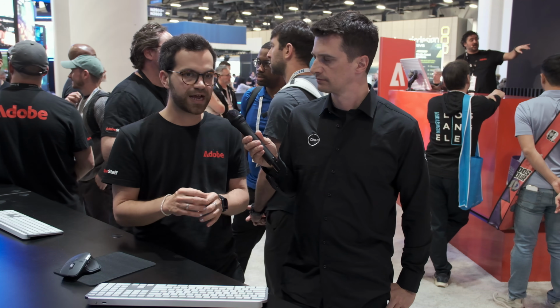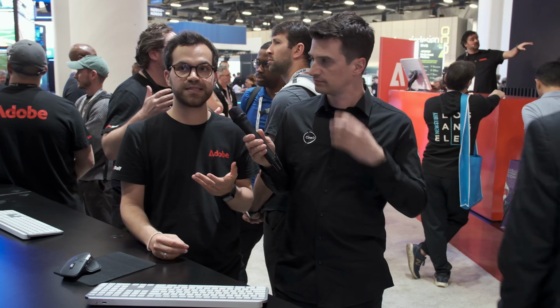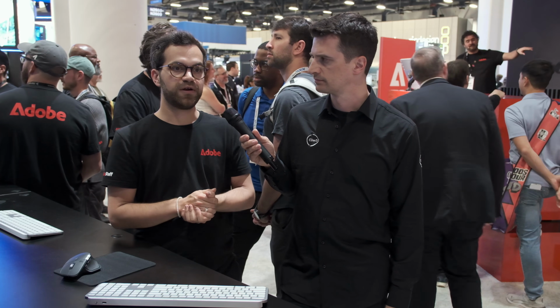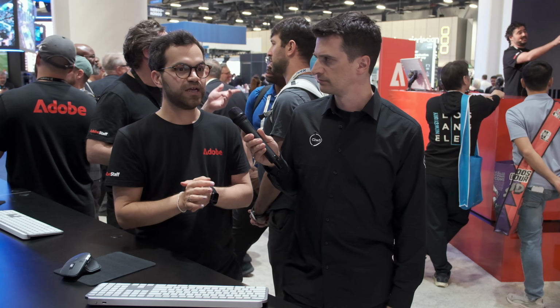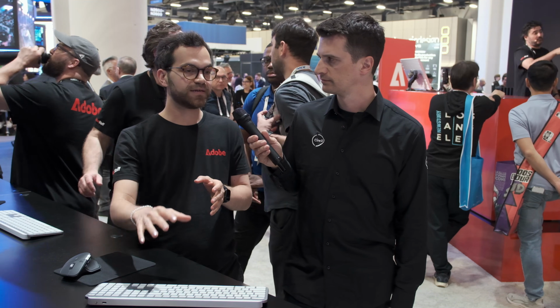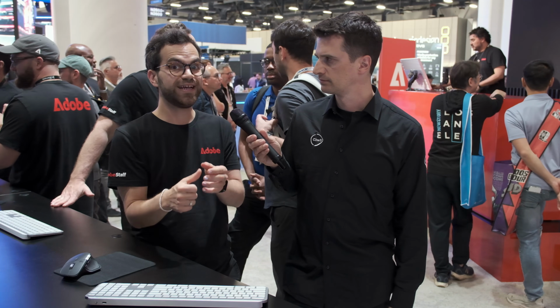For us, it starts with our own Firefly models. I think I mentioned they're commercially safe, not trained on any customer content, not trained on any IP, only on content that we license. There's also this element of transparency, where every single piece you create in Firefly will carry content credentials. So anyone can check and will see that one, it is AI, and two, what model was used to make it.